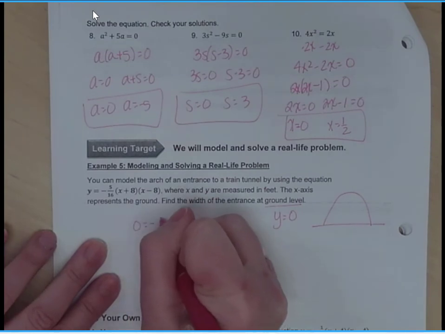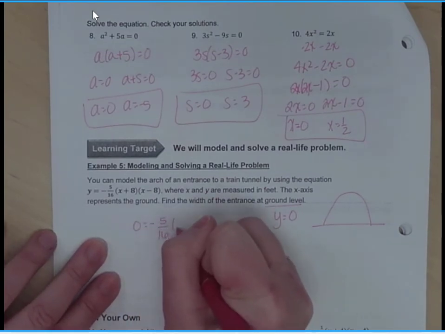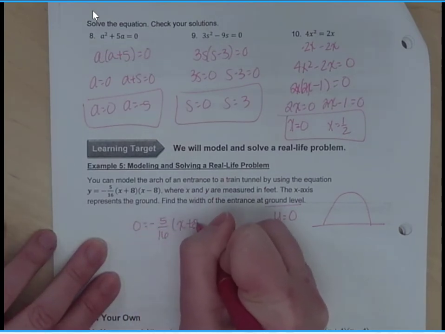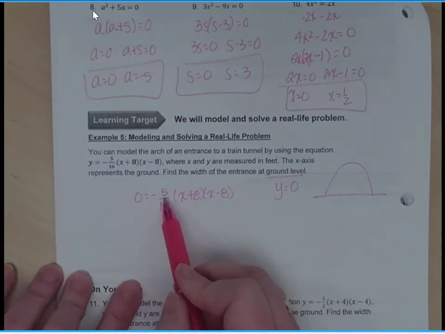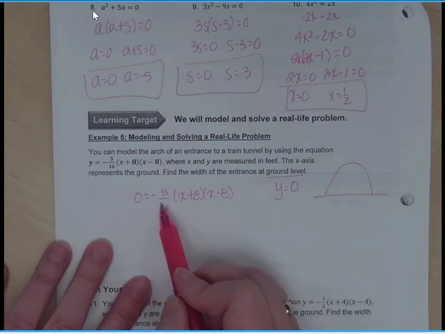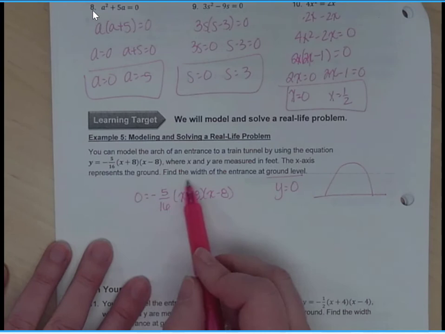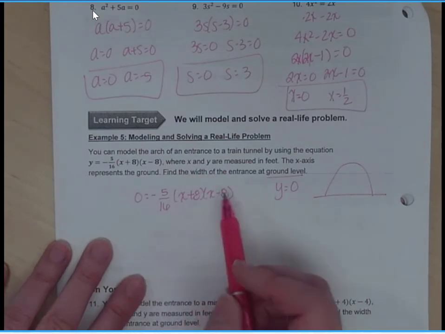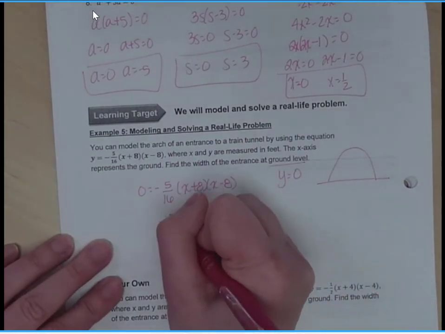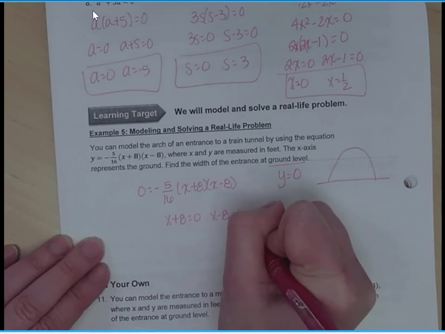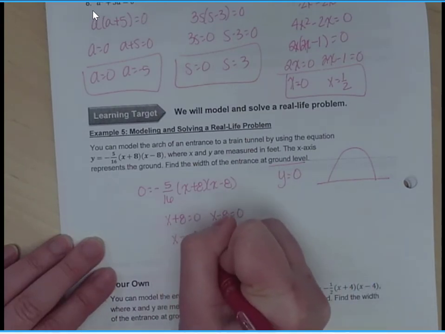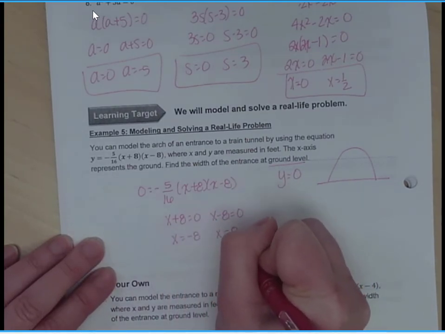So we have 0 equals -5/16 times the quantity x plus 8, x minus 8. Now, honestly, there's nothing I can really do with this one here when solving, because if this is 0, it doesn't matter what this is. If this is 0, it doesn't matter what this is. So I need to set these two equal to 0. So I've got x plus 8 equals 0, x minus 8 equals 0. So x equals -8 and x equals 8.